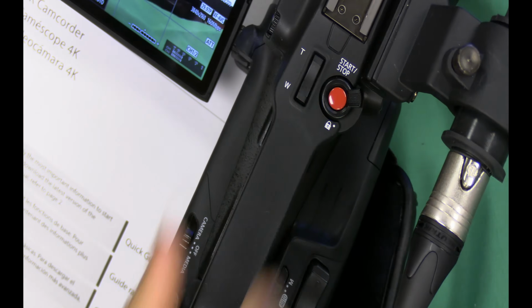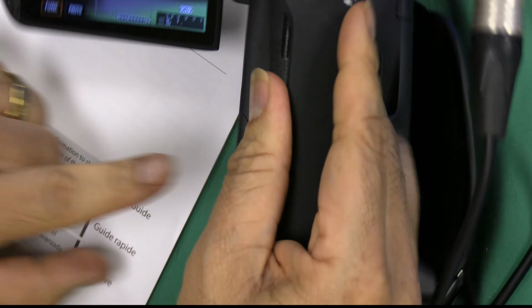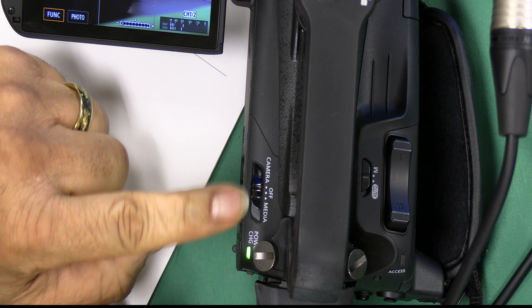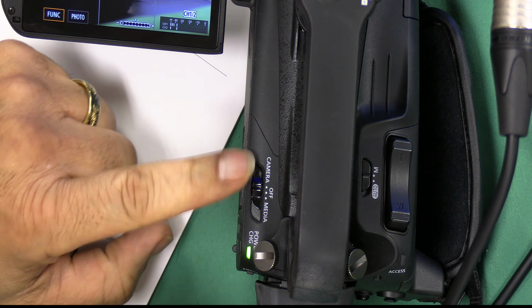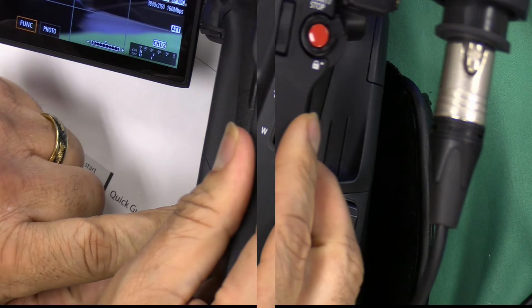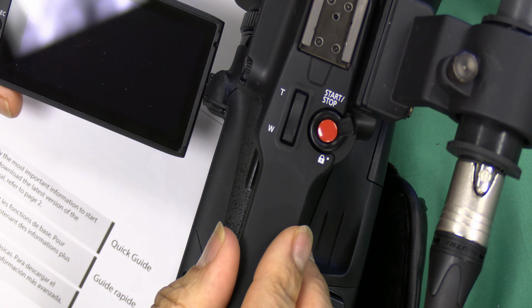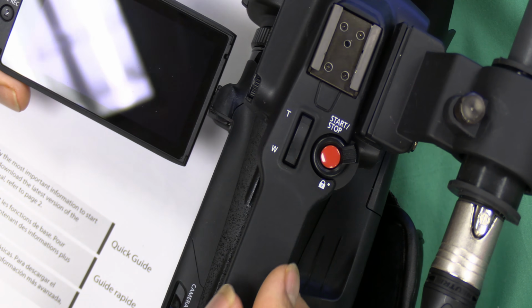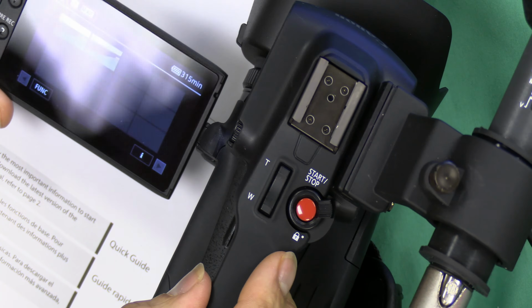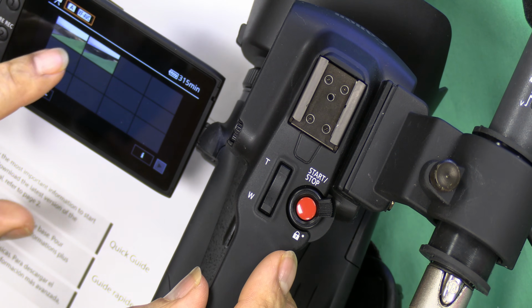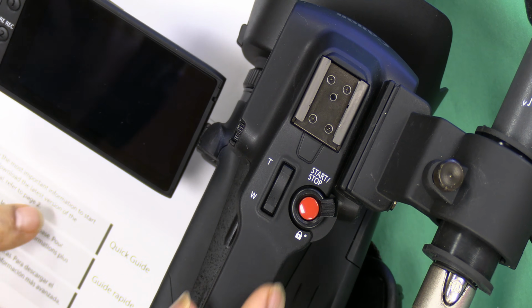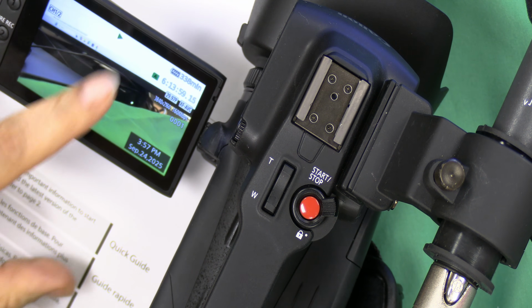In order to play it back, you go to your media. So you have your camera here and you have your media button here. So you slide to media. And in media, once you have it there, it takes a second. The clips you film will be on the screen. You can go here and then play it back.